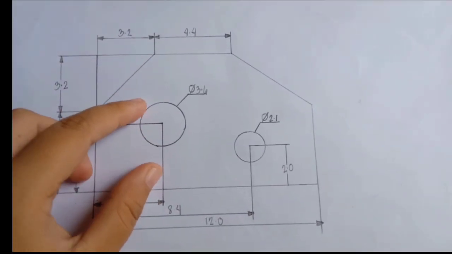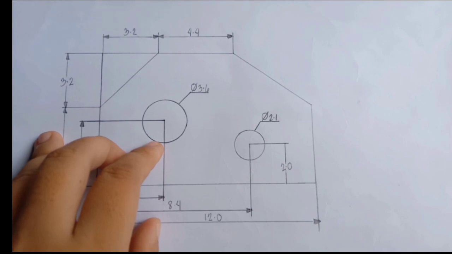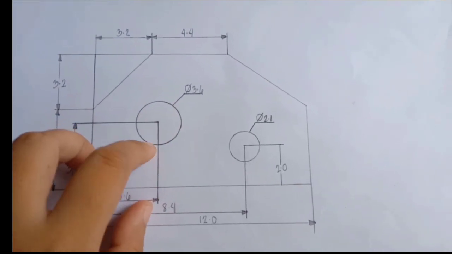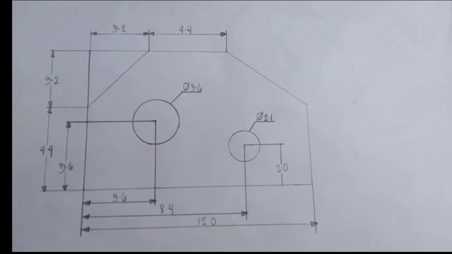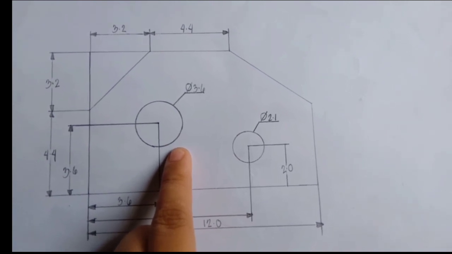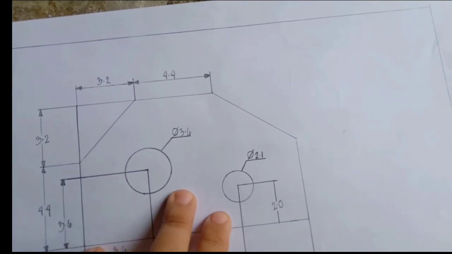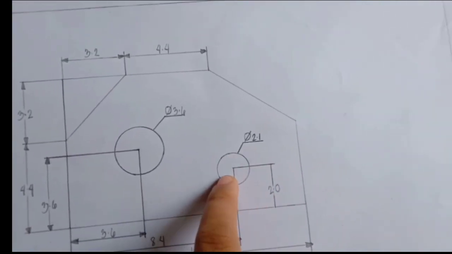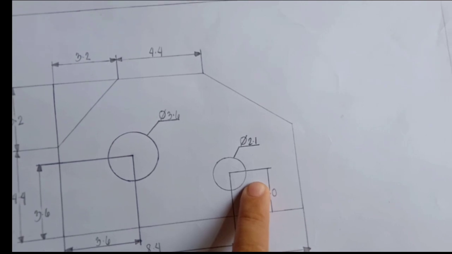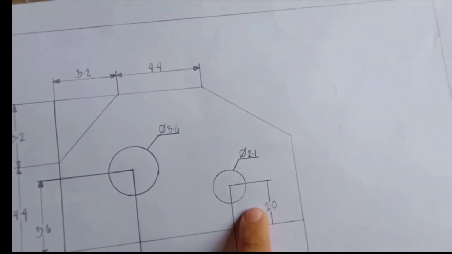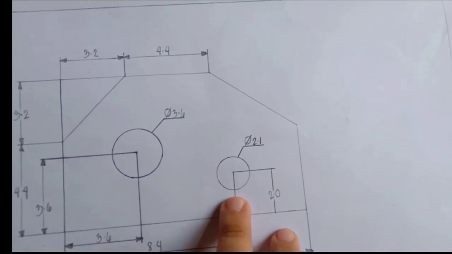This is our big circle, which is 3.6. This is how we draw it. But if you don't have a compass, you don't have any kind of measurements in your home, you can use only a peso, 1 peso, to draw this, so that your drawing is clean. And this is our small circle. I use a 5 centavo coin to draw nicely and clean, to make its size accurate, because I don't have a compass.